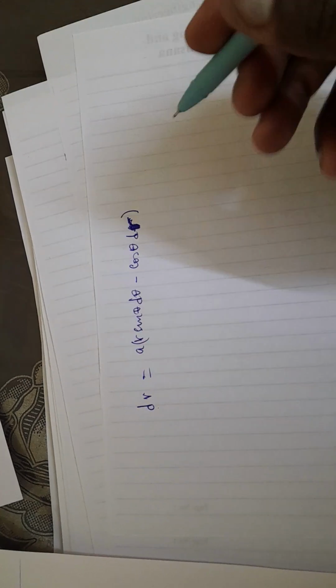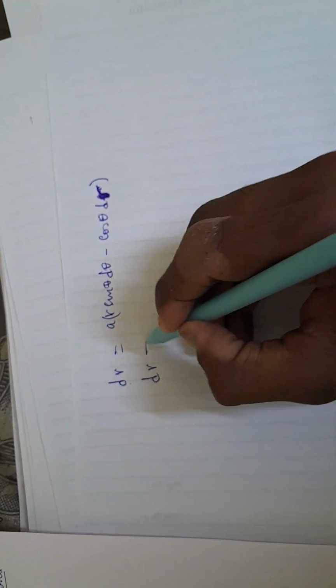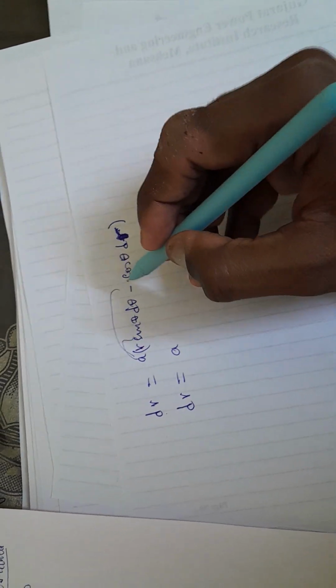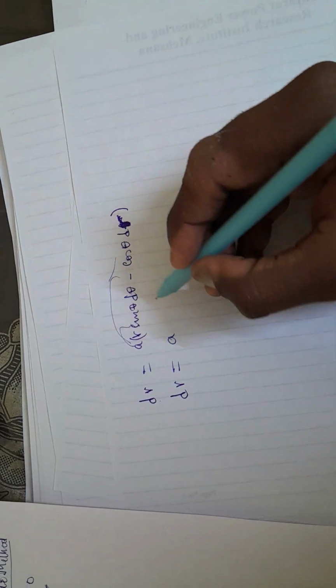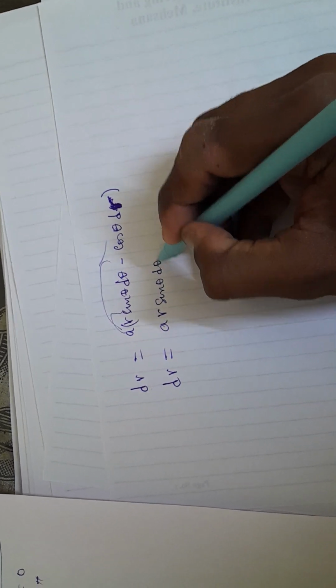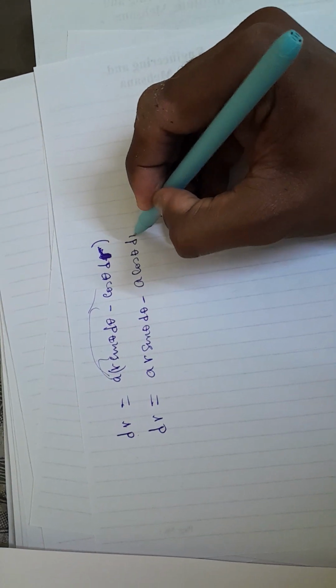We know applying the separable method, the first condition must be checked. So dr equals a, just multiply this and this: ar sinus theta d theta minus a cos theta dr.